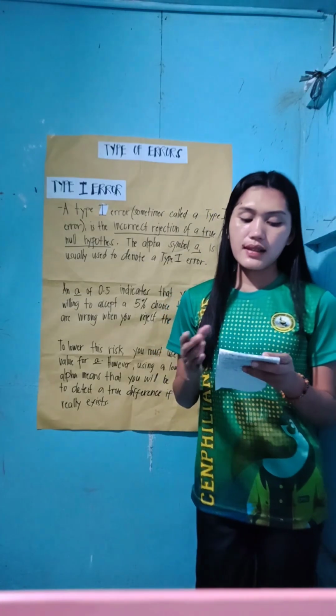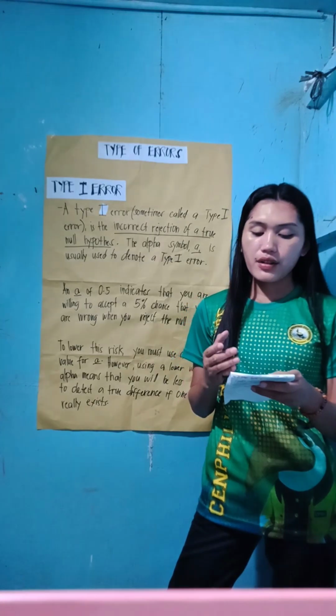I'll give you some examples for you to understand. An example is in medical testing. Imagine a new diagnostic test for a rare disease. If the test produces a type 1 error, it means the test indicates that a person has the disease when they actually do not. This can lead to unnecessary anxiety, further invasive testing, and potentially harmful treatments.